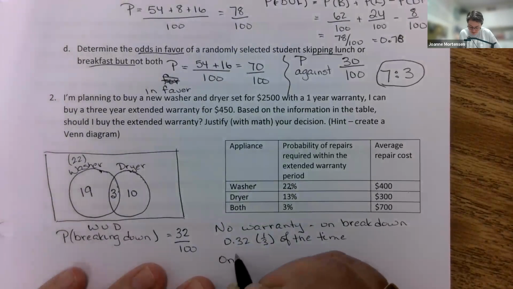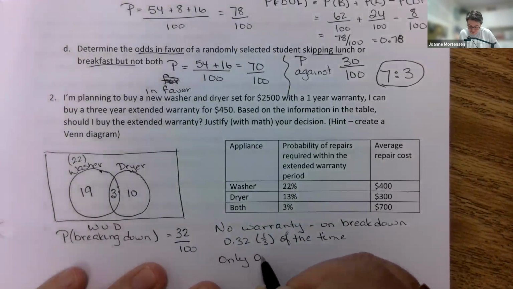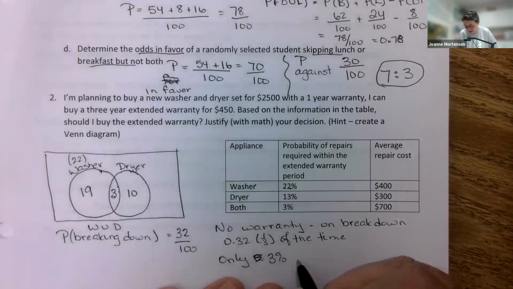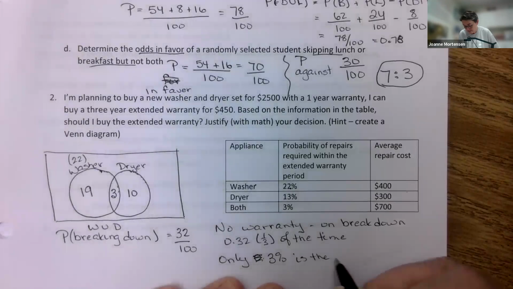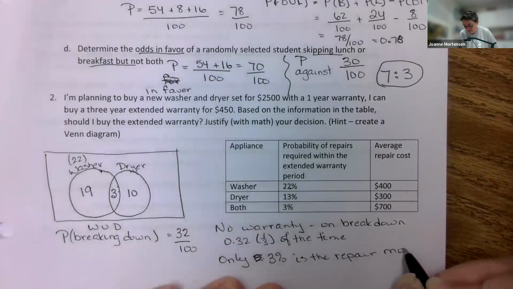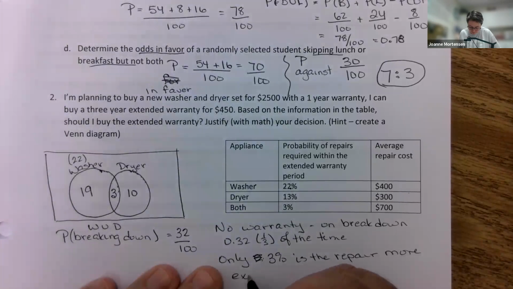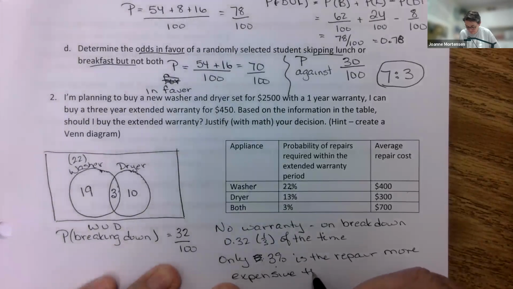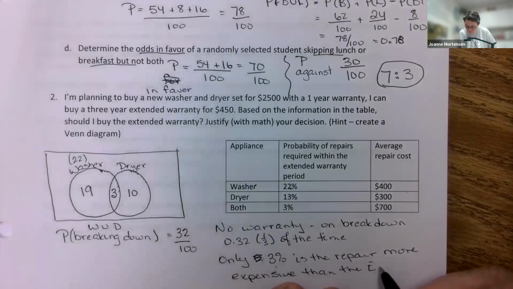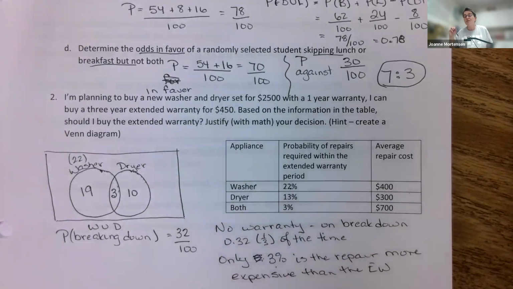So the second part, only, never mind. Only 3% of the time is the repair more expensive than the extended warranty. So 97% of the time, you're actually better off not to do that.